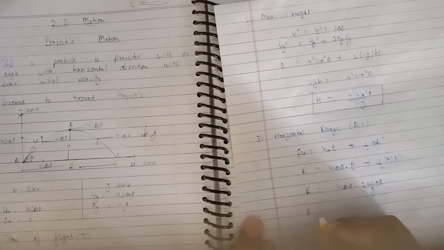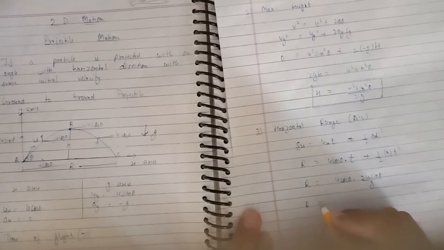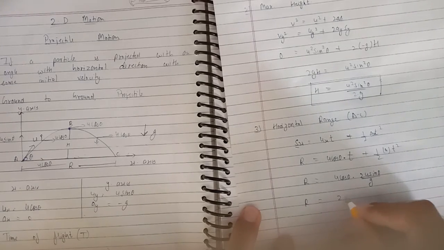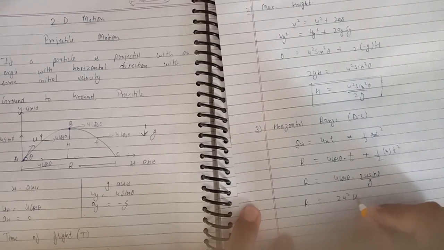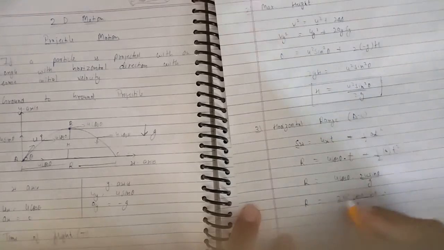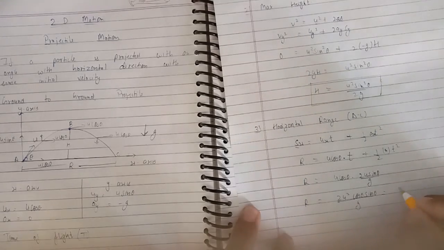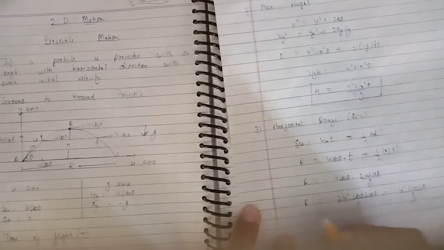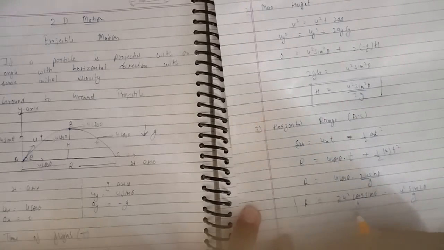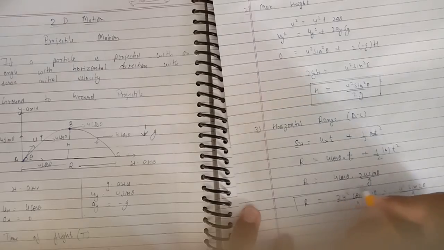So range is R equals 2u square cos theta sine theta upon g, and we know 2 cos theta sine theta is sine 2 theta, so R equals u square sine 2 theta upon g. This one is our horizontal range of the particle.